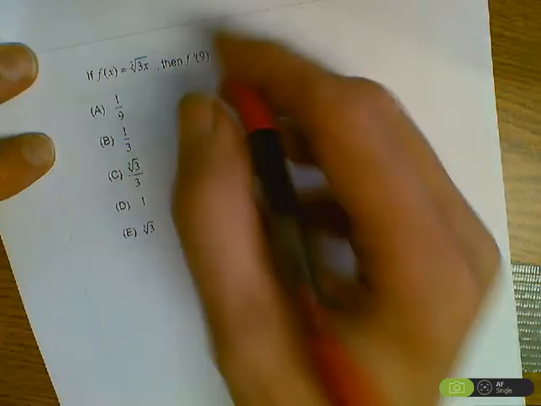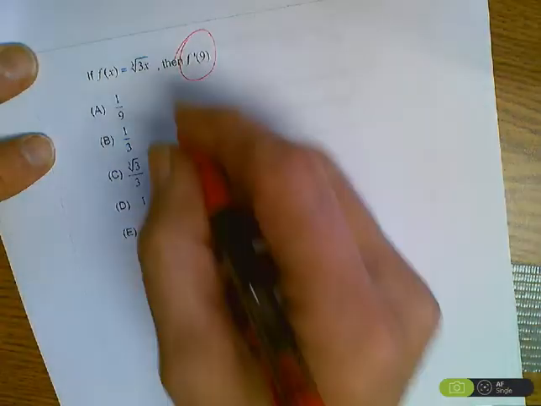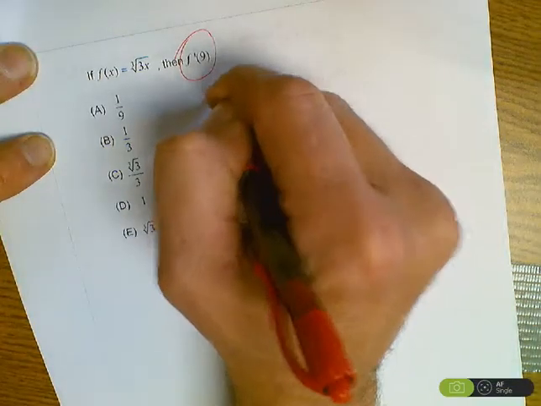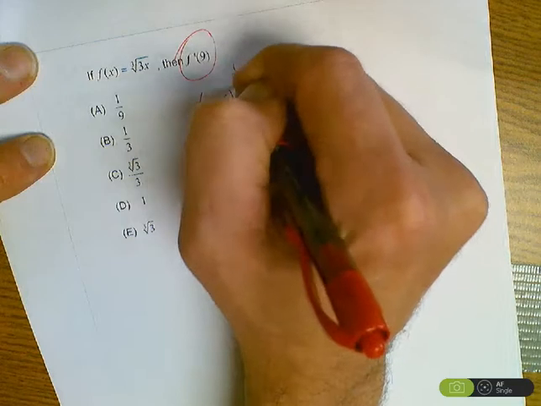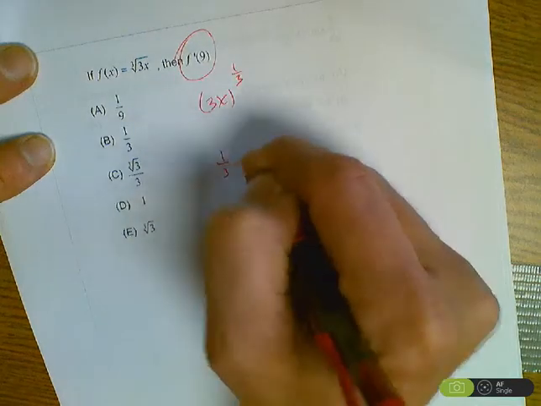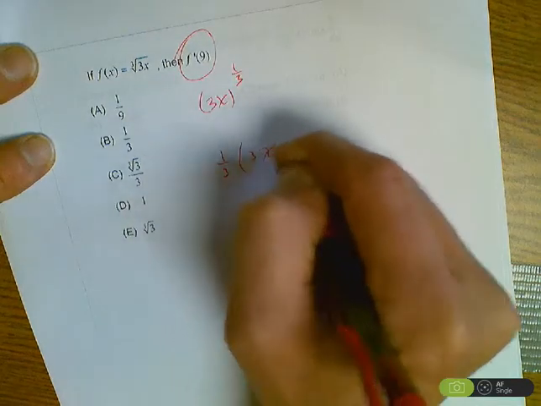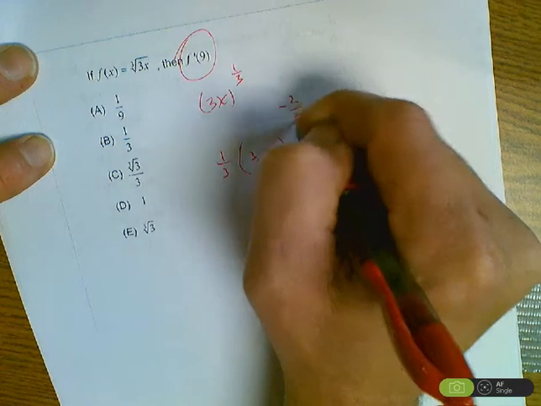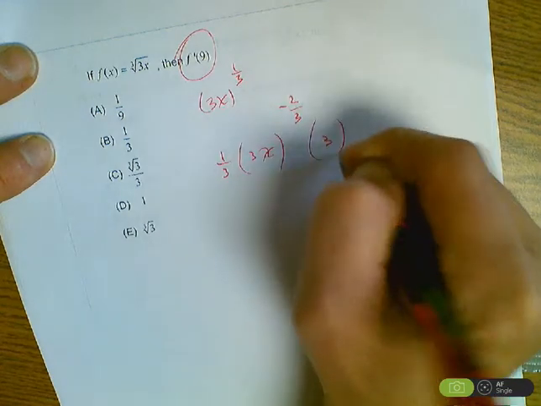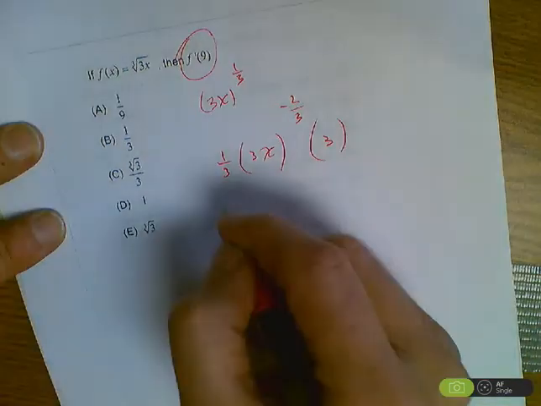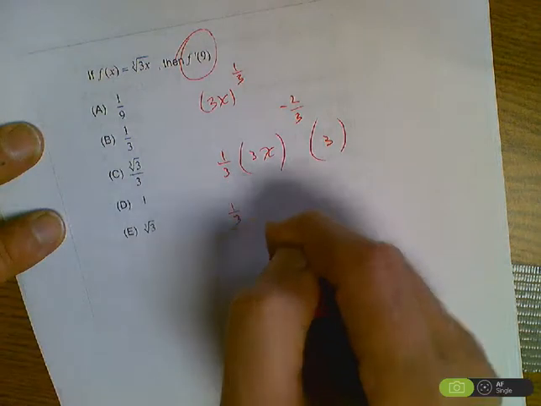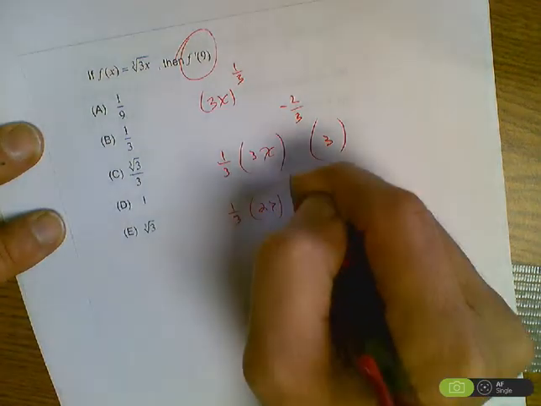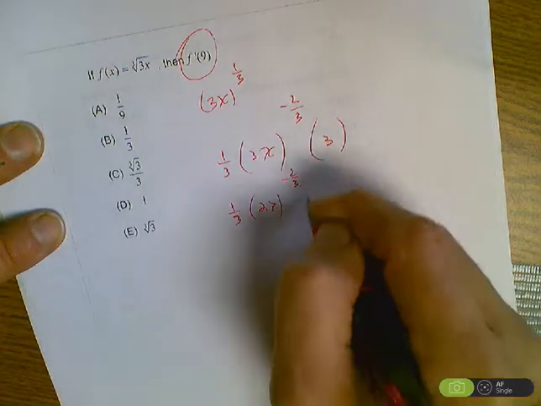Okay, let's do it. F prime at 9. Okay, I like to write this one as 3x raised to the 1/3. So the derivative is 1/3 times 3x raised to the negative 2/3 times the baby, which is 3. Now I'm going to put 9 in there. So I'm going to go 1/3 of 27 raised to the negative 2/3 power times 3.